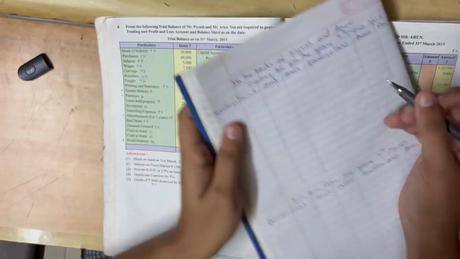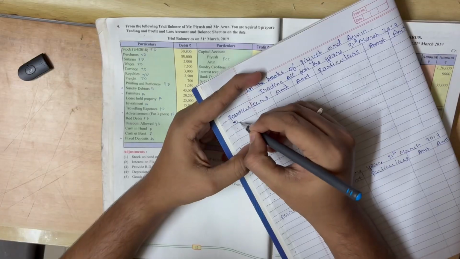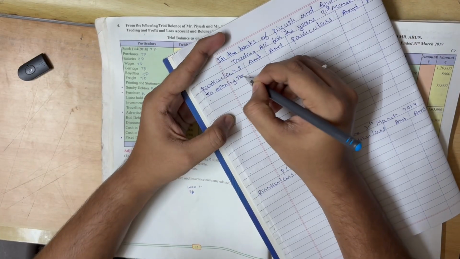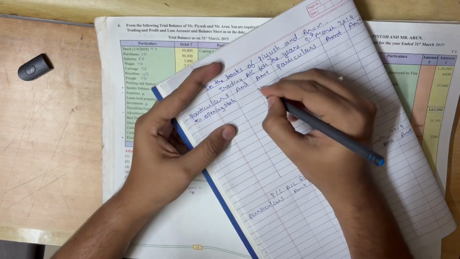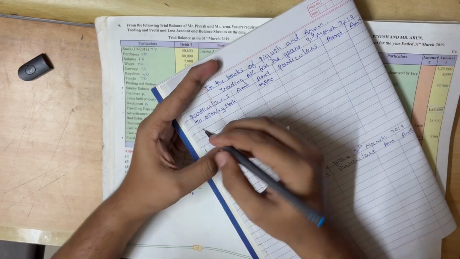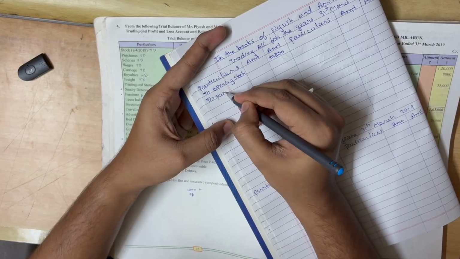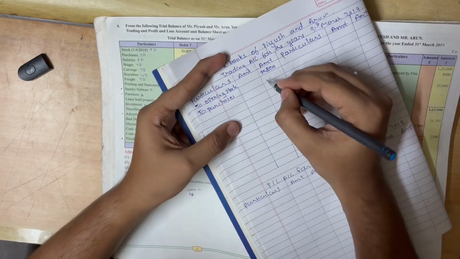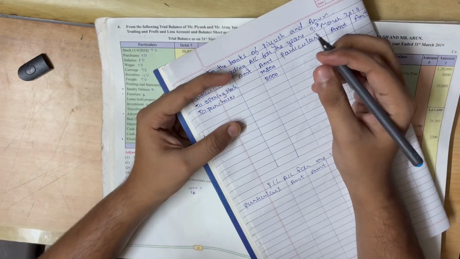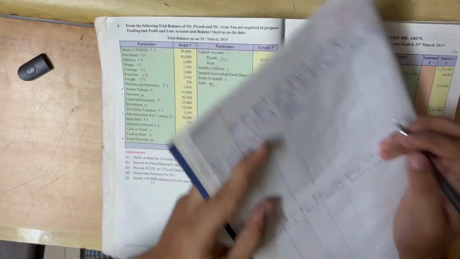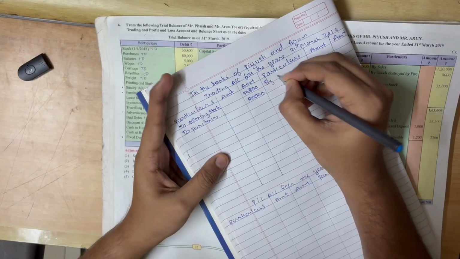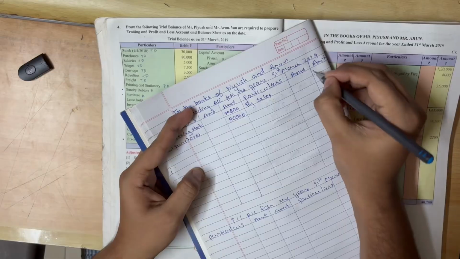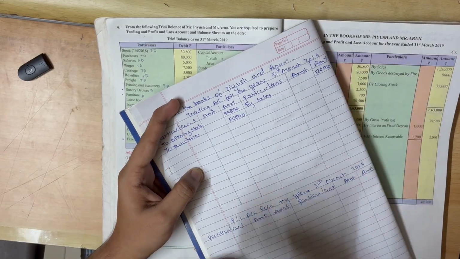Let's start with opening stock, which is 30,800. The next is purchases. Purchases are 80,000. There is no purchase return, so no worries. Then sales. Sales is 1,20,000. There is no sales return, so no worries.